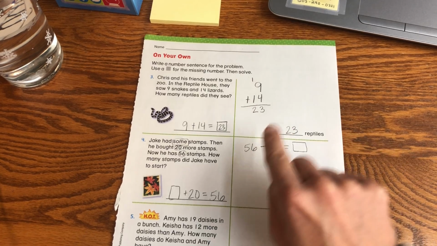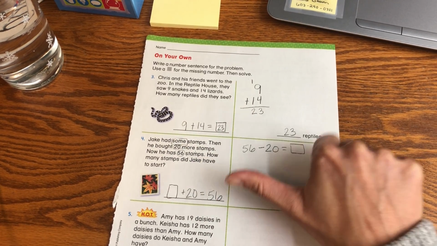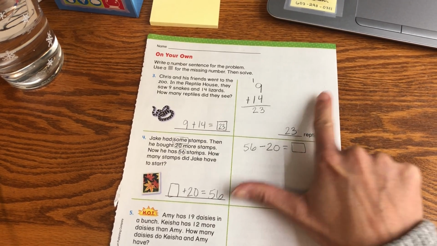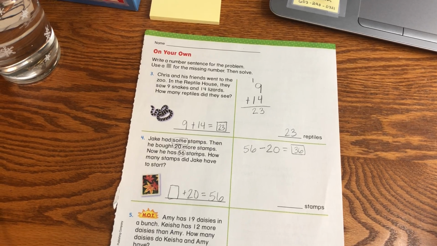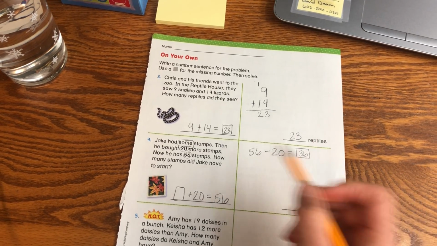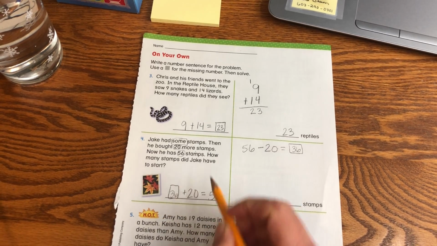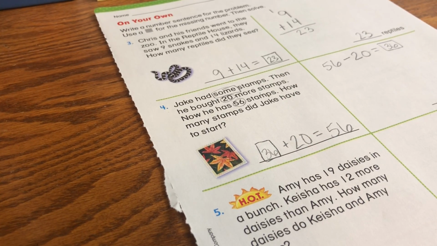Let's try it again. Say 56, 46, 36. My number is 36. So if 56 minus 20 equals 36, then 36 plus 20 equals 56. Let's do that really quickly on my hundreds chart. Just a moment, let me grab it.